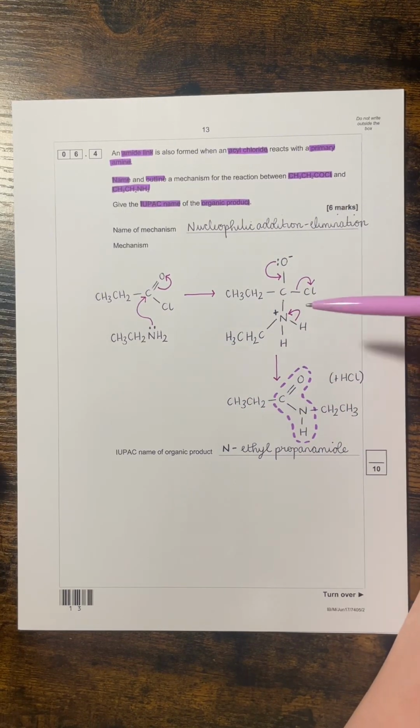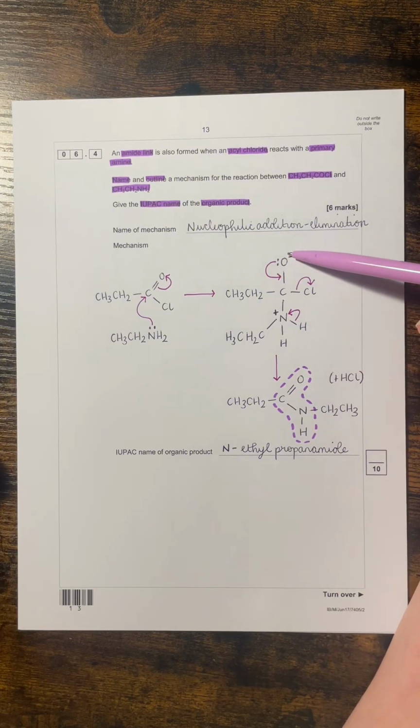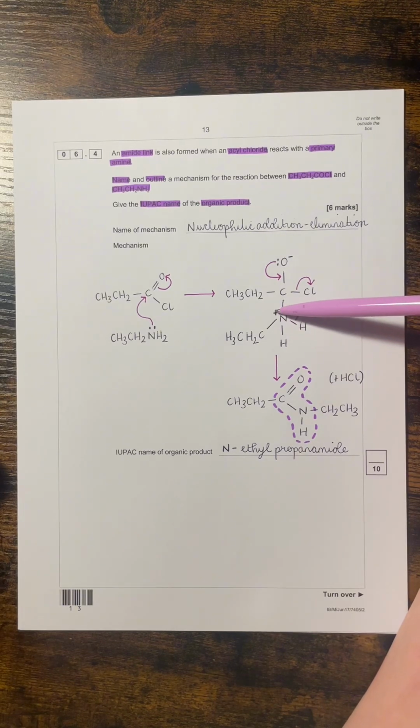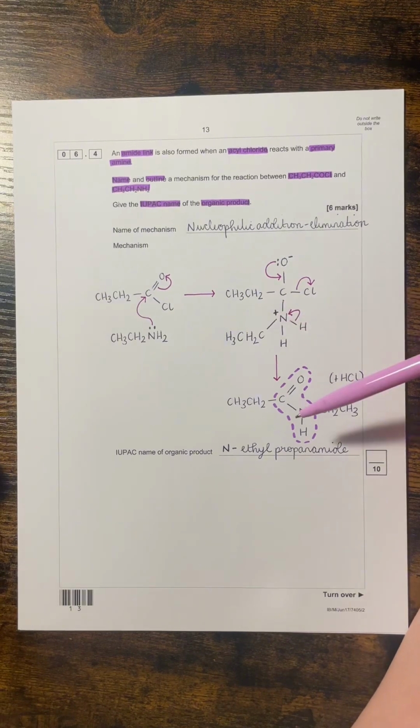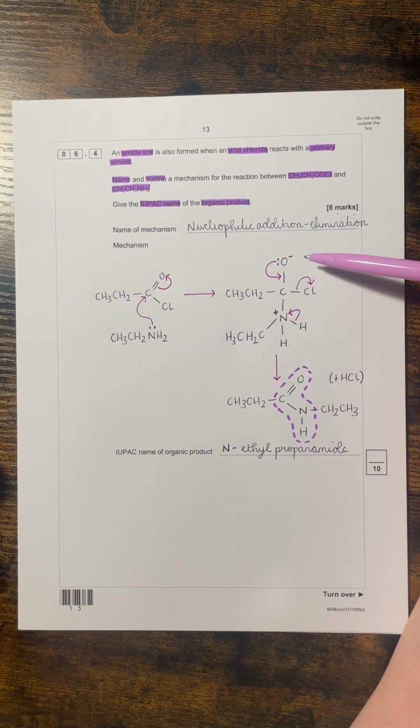That's what they're going to be looking for in particular with this mechanism, and as I said before, the charge on this oxygen atom being negative and the charge on the nitrogen of your nucleophile, once it's added on, being positive. That's what they're going to be looking out for here.